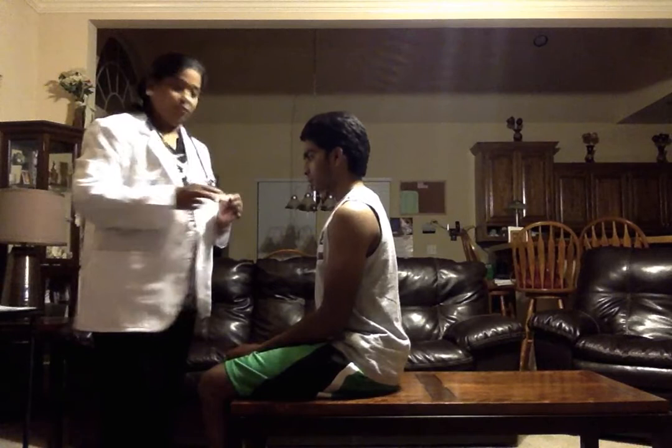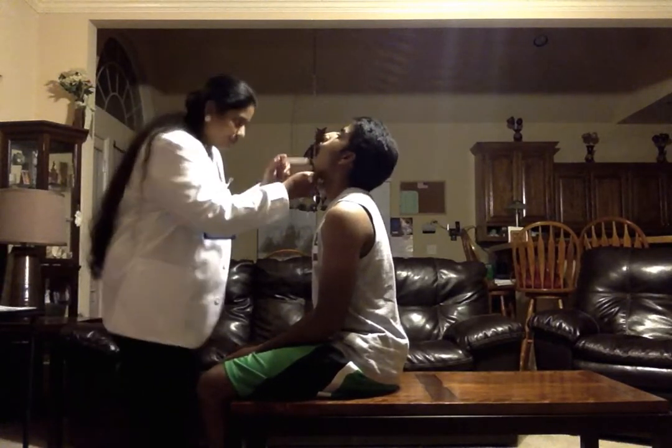Now we are going to check his mouth, pharynx, and the internal oral cavity. For that, I'm going to use a tongue blade. Just open your mouth.